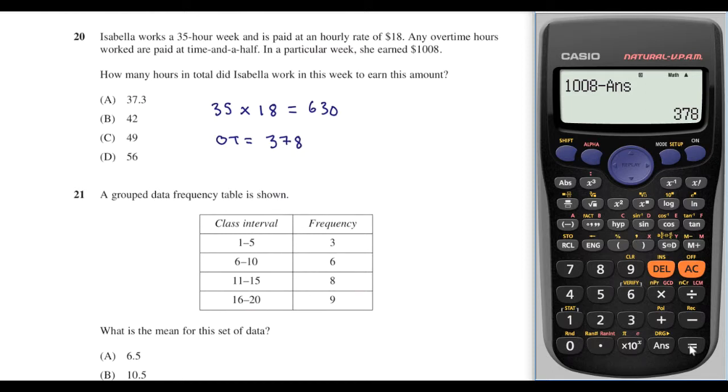So her overtime hours must be 378 divided by 18 times 1.5, which is 14 hours. So in total she worked 35 plus 14, which is 49 hours.